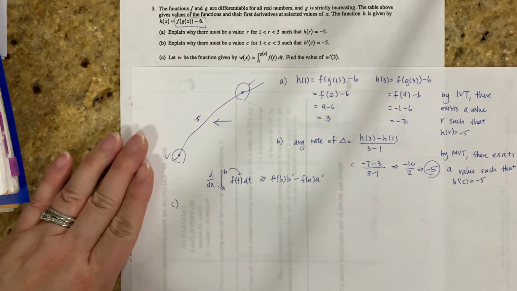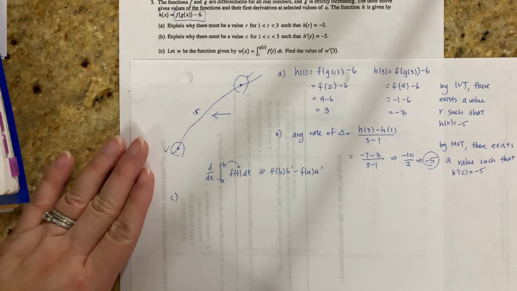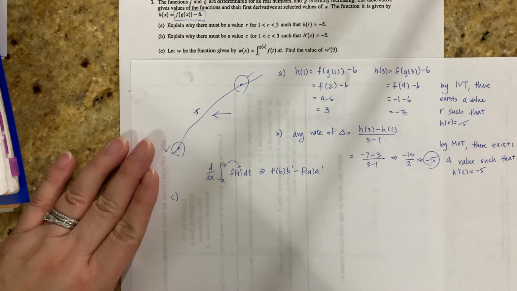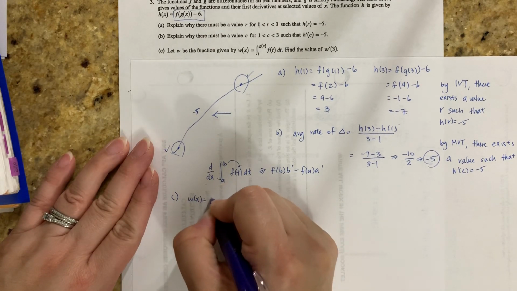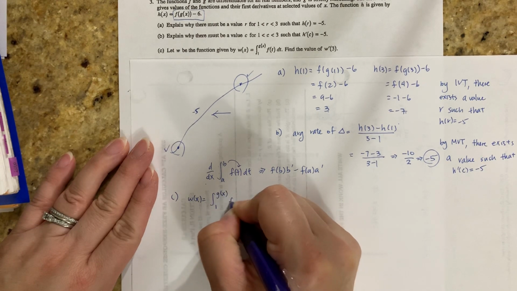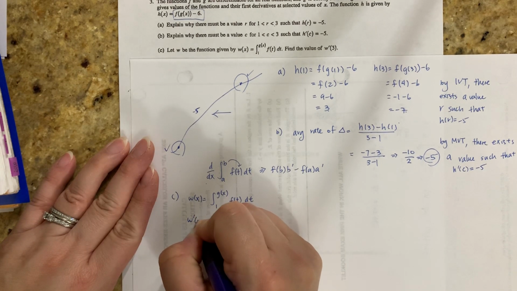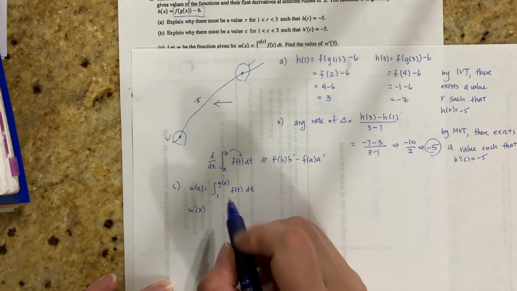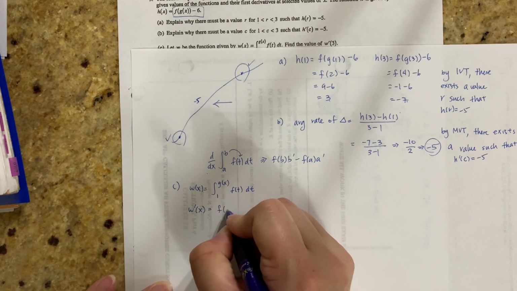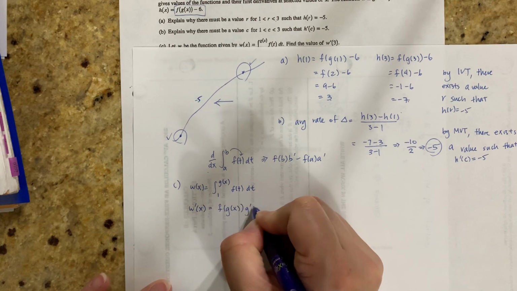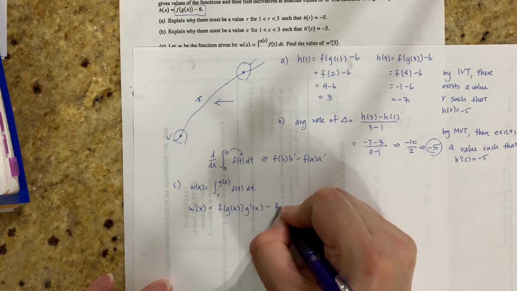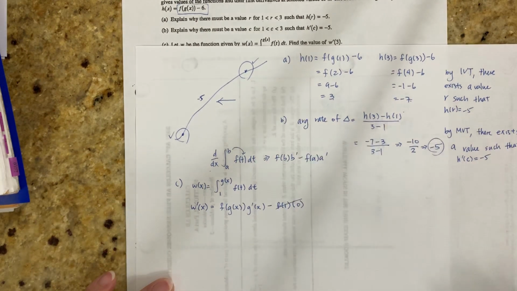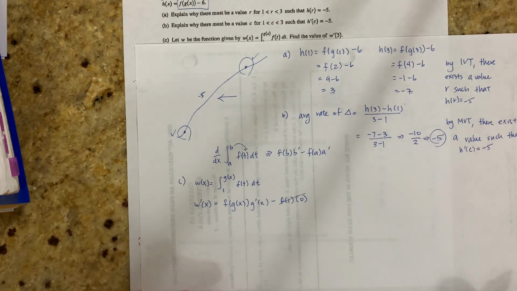So for part C, what is this really asking us to do? Part C says we are looking for w prime of 3. So let's look for w prime of x first. It's a little bit easier that way. W of x equals the integral from 1 to g of x, f of t dt. W prime, meaning take the derivative, right? This is where the formula comes in really handy. So that means plug it in. So f of g of x, don't forget g prime of x, right? Minus f of 1 times the derivative of 1, which is 0, which is awesome because that goes away.